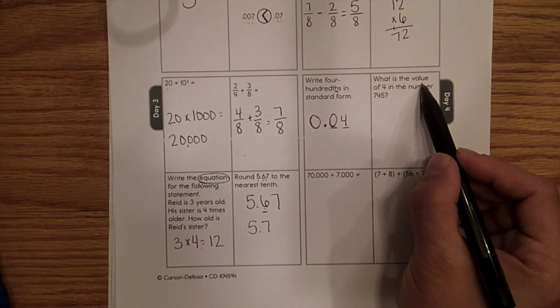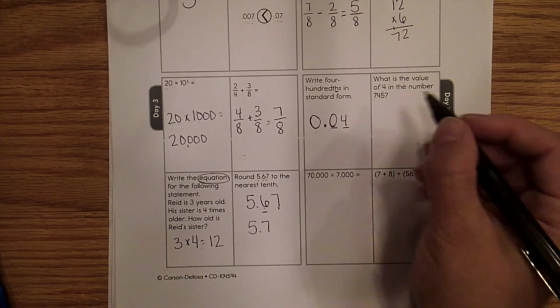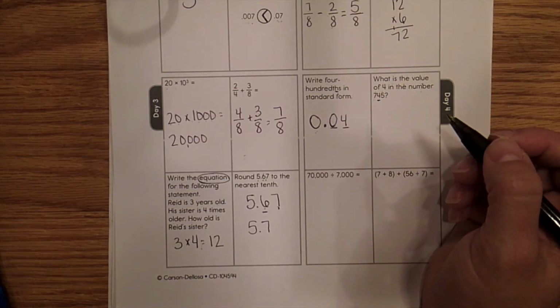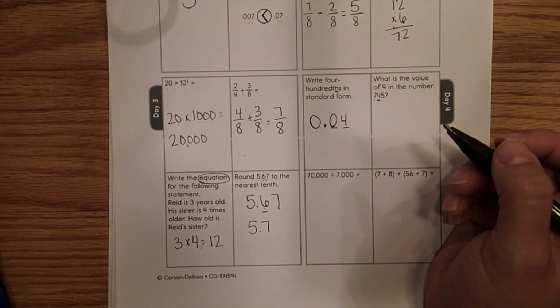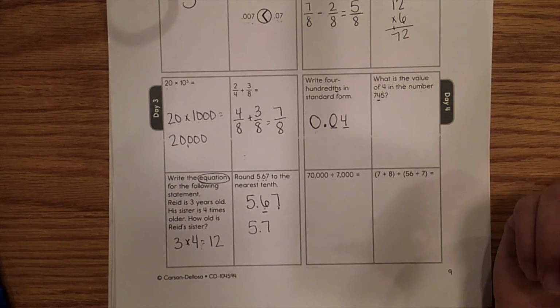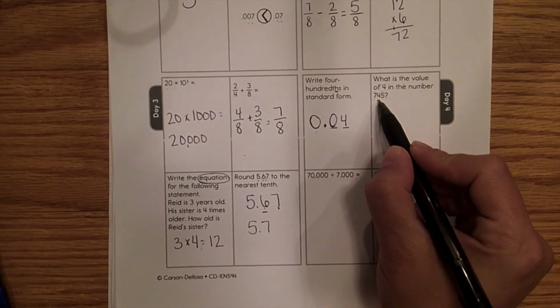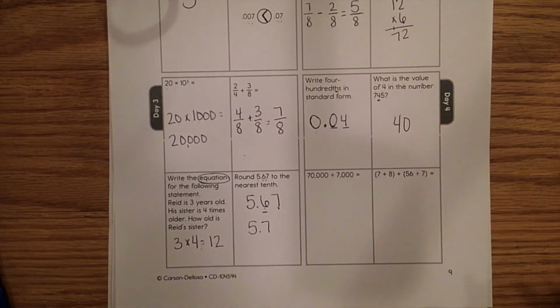What is the value of 4 in the number 745? Well, the value of a video game is how much it's worth. How much money could you get for it? The value of a piece of jewelry is, again, how much could you get for it? How much money? So the value of a 4 in the tens place is 4 groups of 10, which is 40.